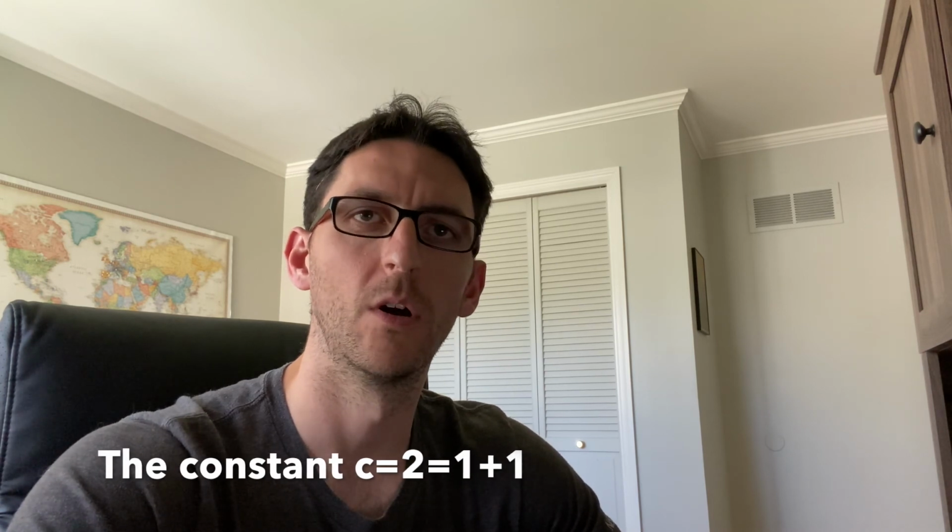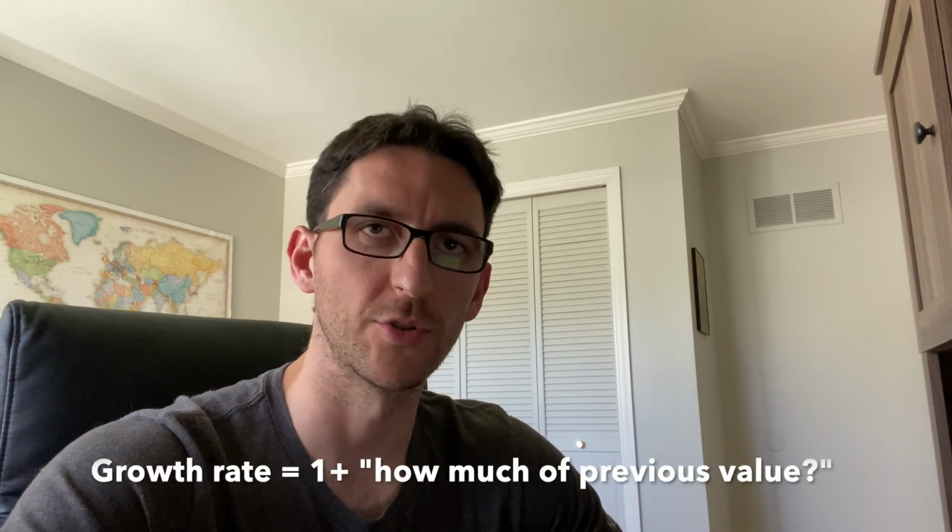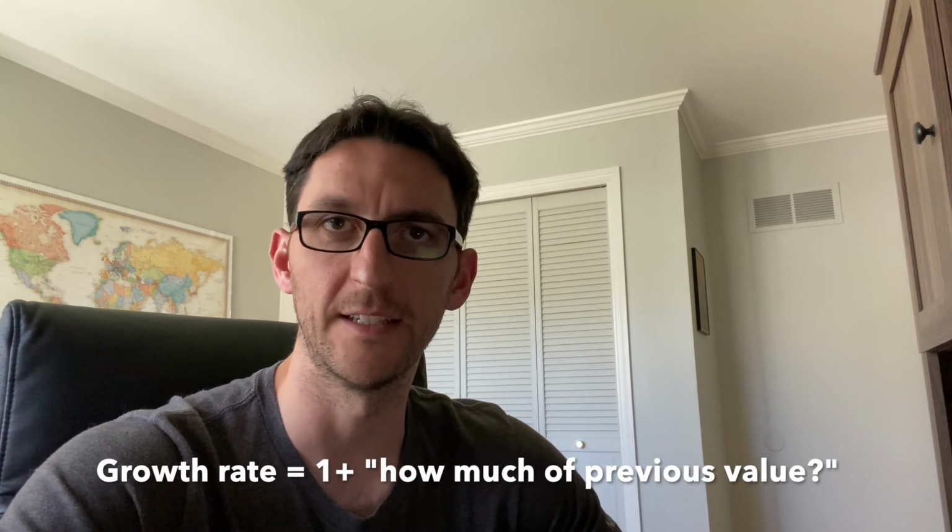So I want to emphasize something about the constant rate, this variable c. In our example here, it's equal to 2, but it's actually maybe better to see it as 1 plus 1. I'm going to explain it. The reason is that it's 1 plus a proportion of the previous value. In that case, it's 100%. Okay, we are doubling every time. So we're taking what we had before and we're adding another 100% of what we had before.